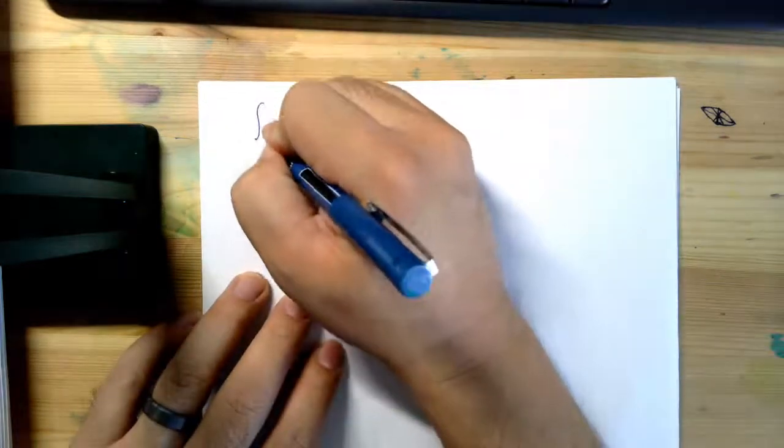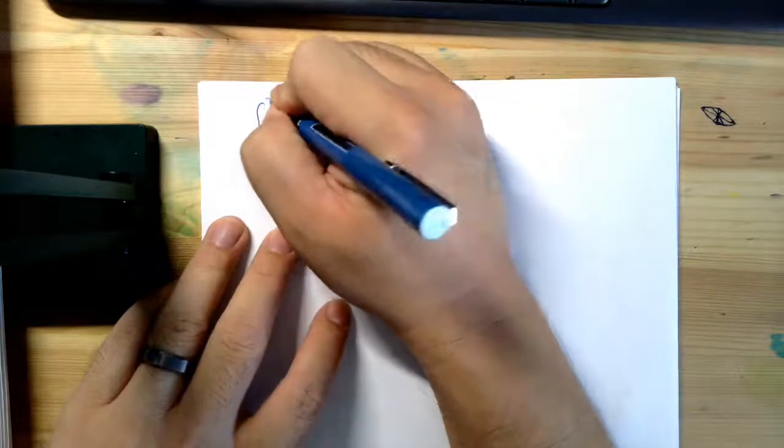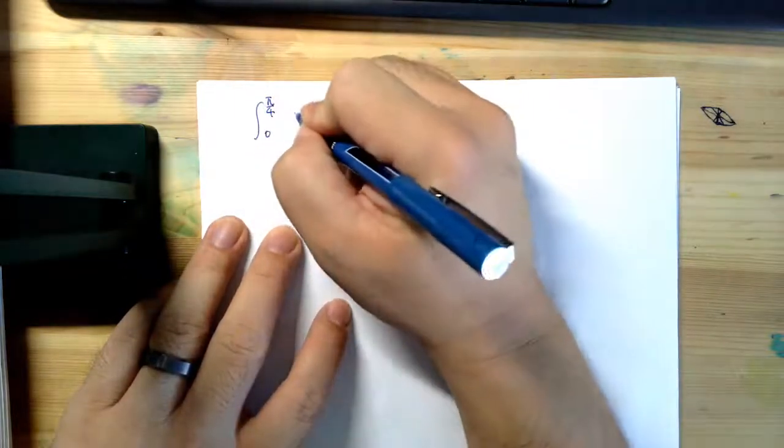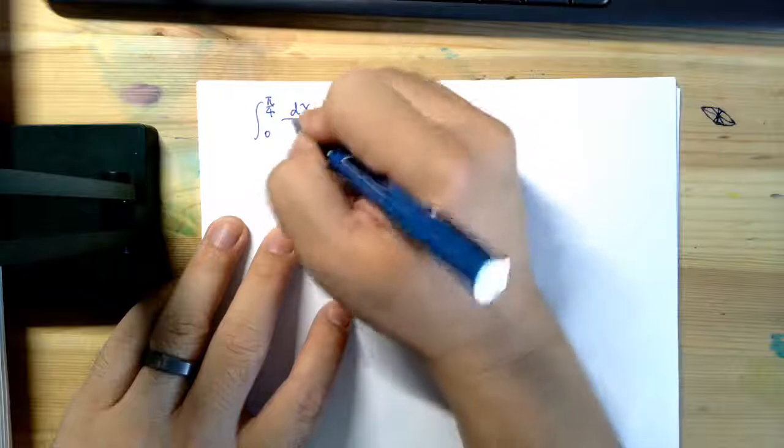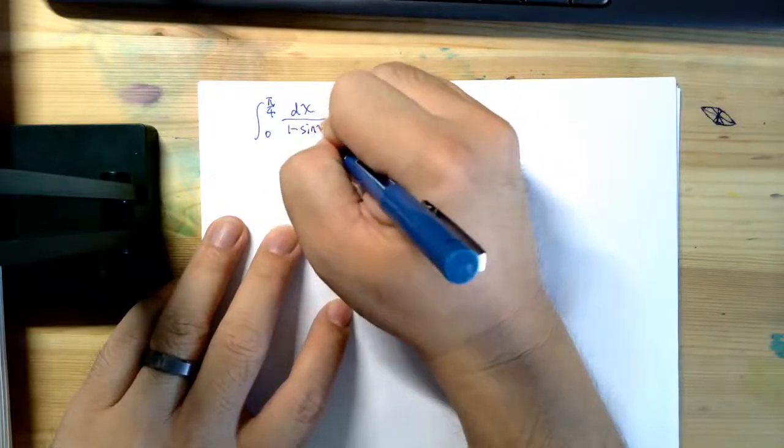Okay, so now let's look at one example like this. It's the integral from 0 to pi over 4 of dx over 1 minus sine x.